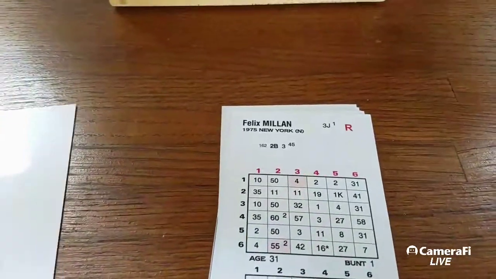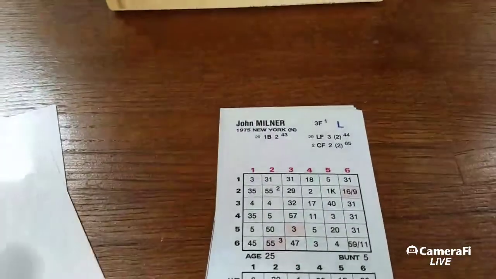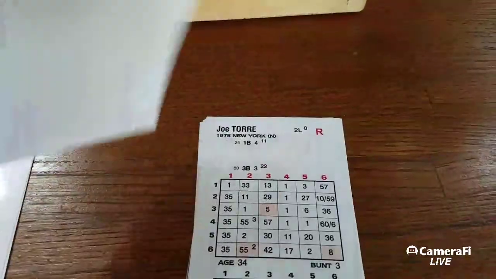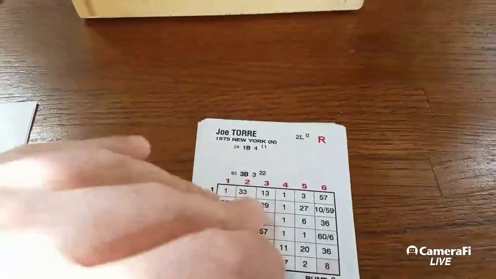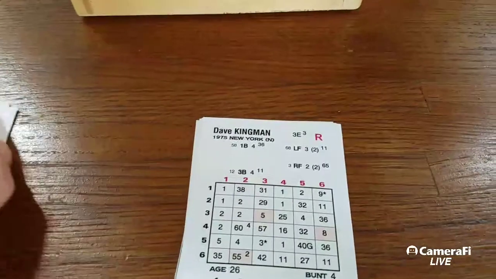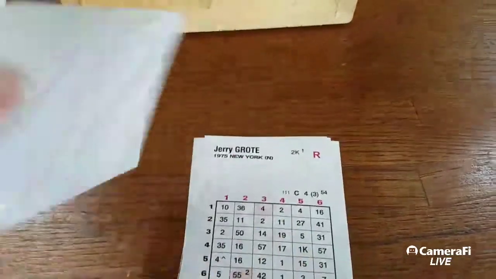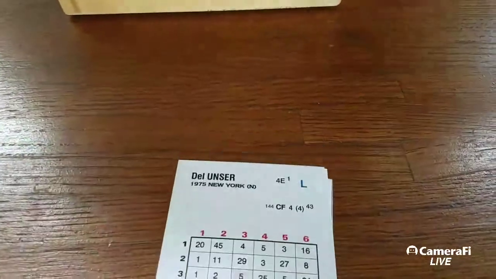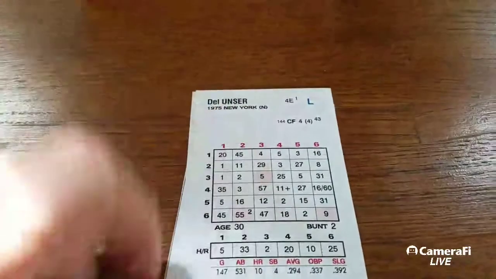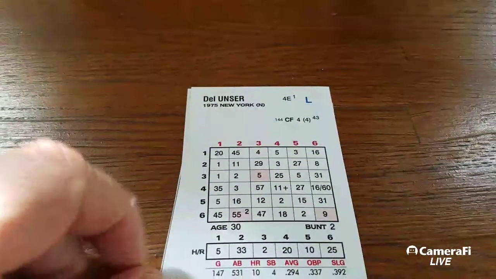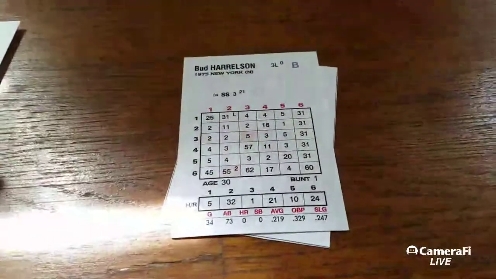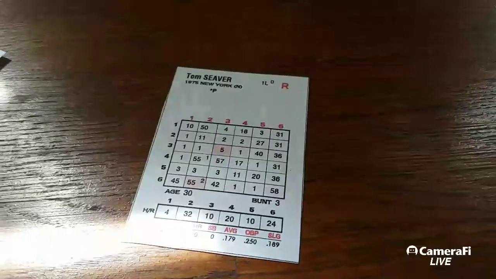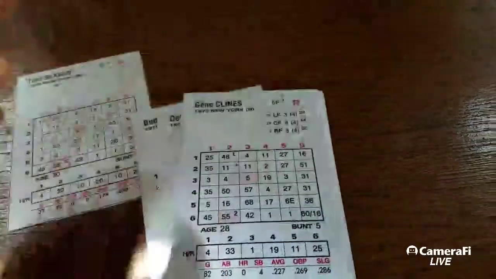For the Mets, leading off will be left fielder Gene Clines. Batting second at second base is Felix Millan. Hitting third at first base is John Milner. Joe Torre, third base, will bat cleanup. Dave Kingman will play right field and hit fifth. Jerry Grote will do the catching, and he will hit sixth. Del Unser is in center field. He will hit seventh. Bud Harrelson, shortstop, will hit eighth. And batting ninth, again, with his own card, is Tom Terrific Seaver.